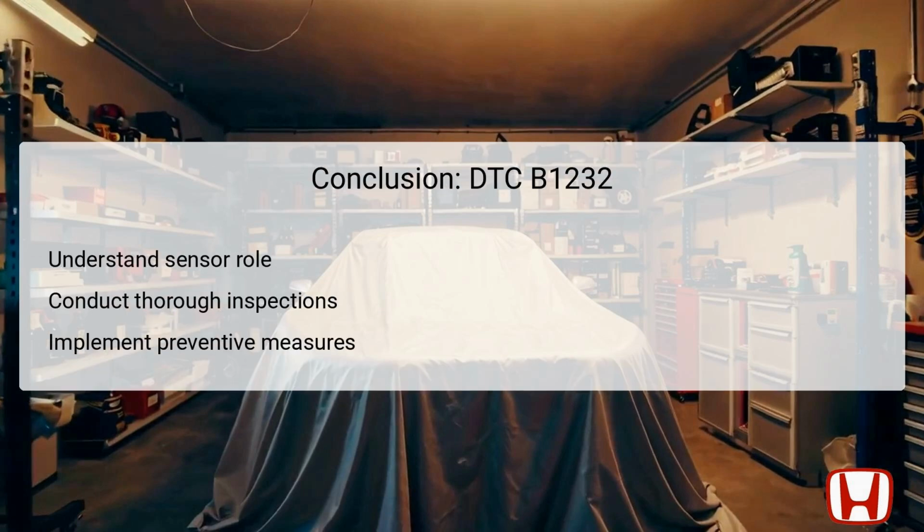In summary, diagnosing and addressing DTC B1232 requires a thorough understanding of the evaporator temperature sensor and its role within the climate control system of the Honda Accord. Conducting careful inspections at each step is crucial in identifying the exact cause of the trouble code, whether it be a faulty sensor, shorted wire, or a defective climate control unit.